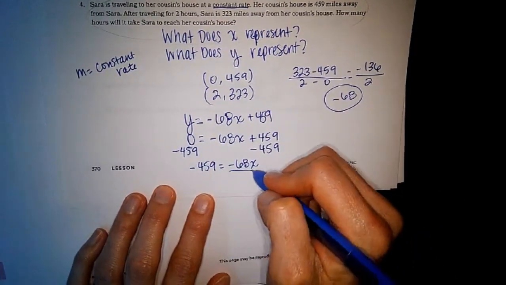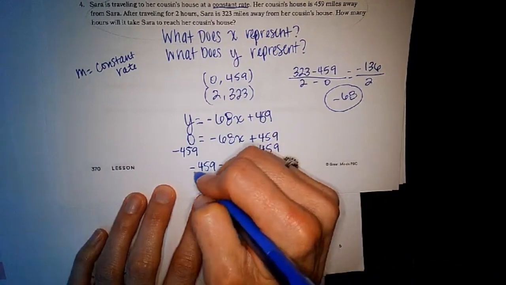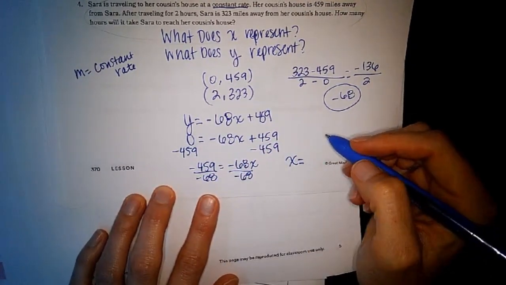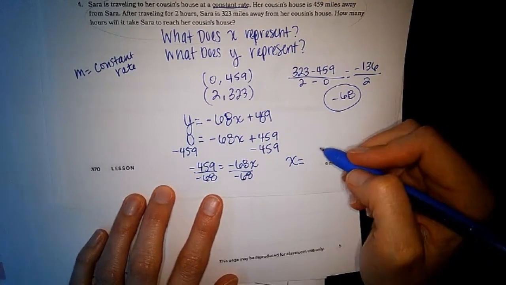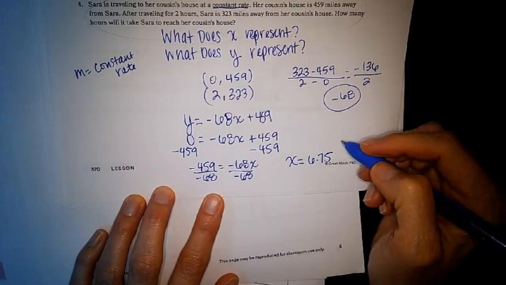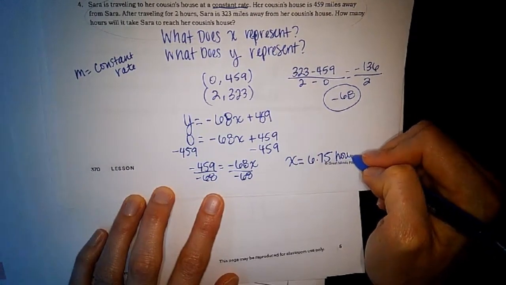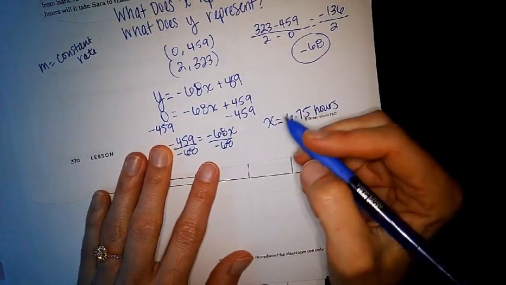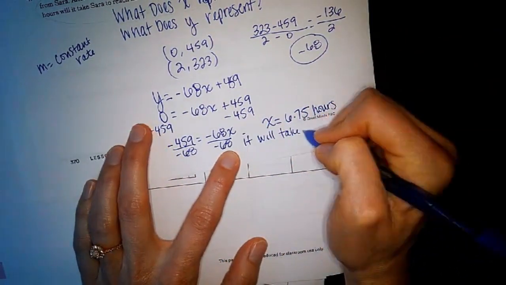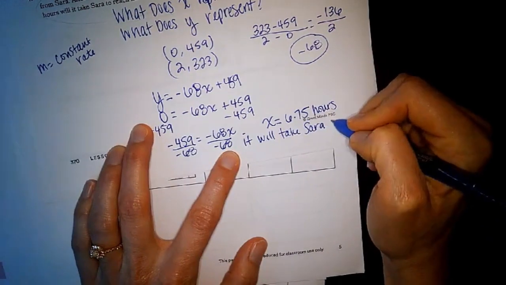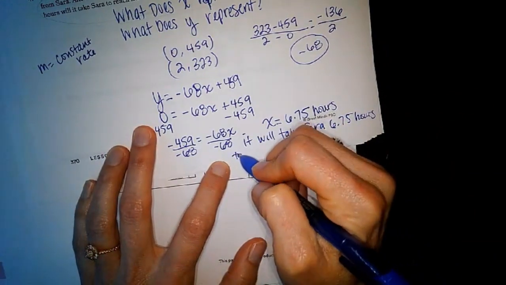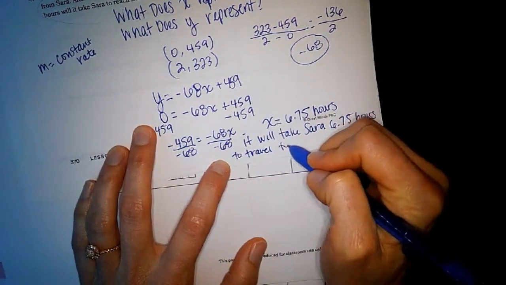So x equals, what did y'all get? Use a calculator. 6.75 what? Hours. So if you were to write that in a sentence, it would say it will take Sarah 6.75 hours to travel to her cousin's house. Period.